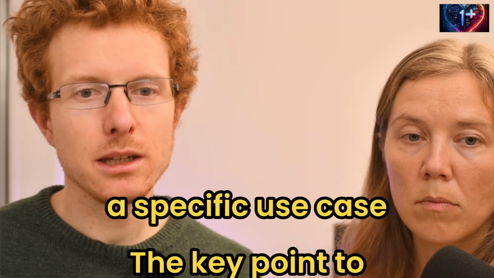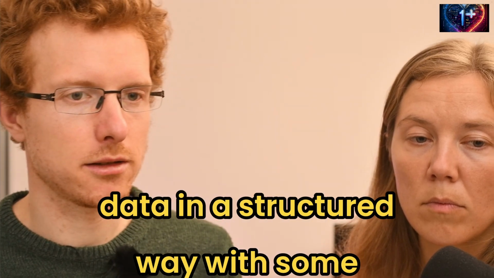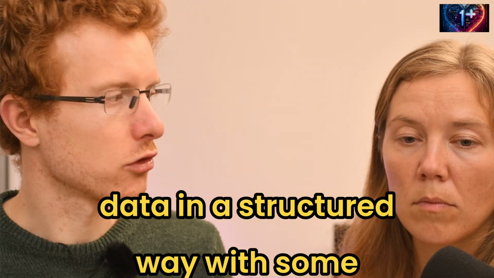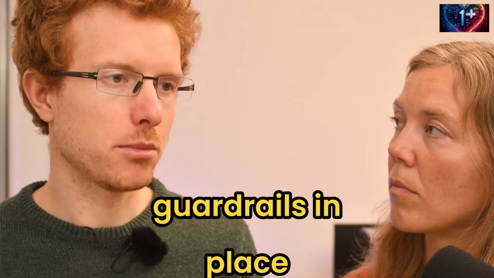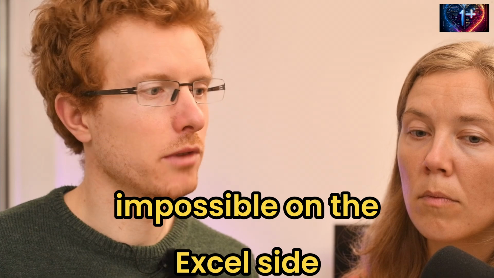The key point to take away is that you have a possibility to easily collect data in a structured way with some guardrails in place. In fact, guardrails that are missing or impossible on the Excel side.